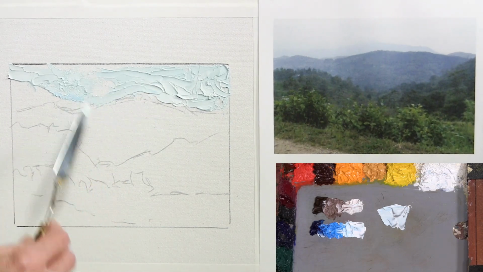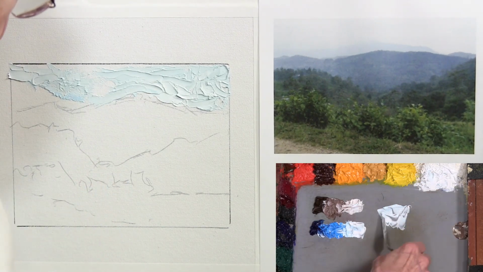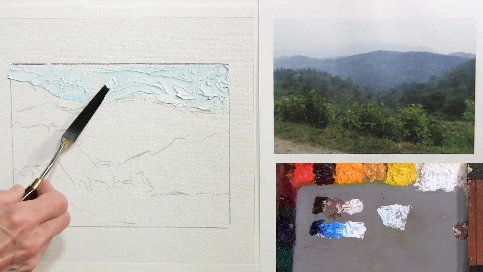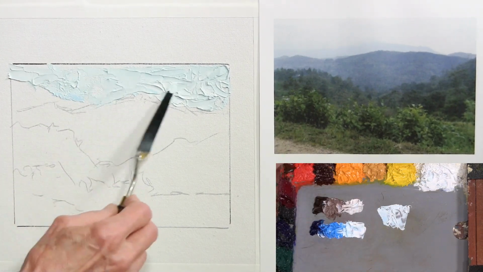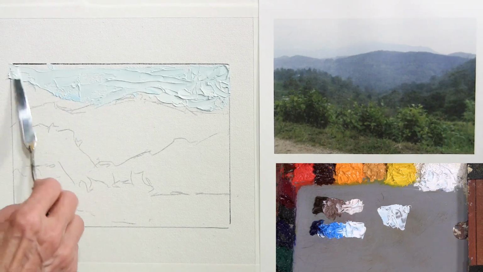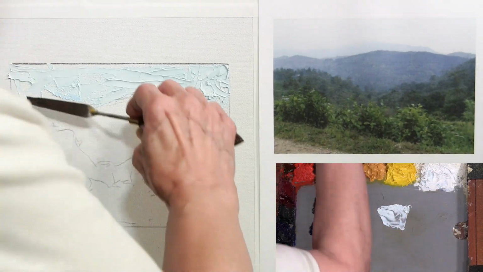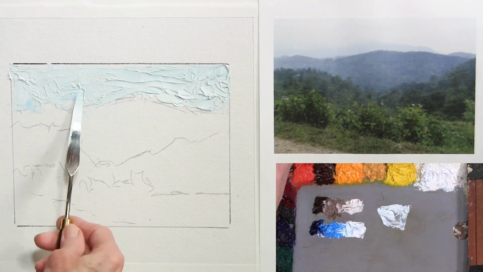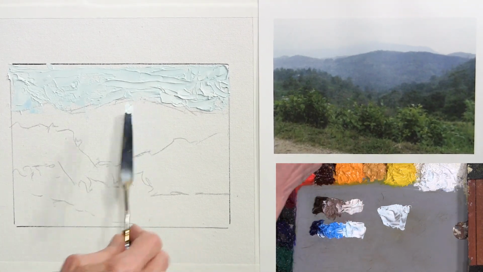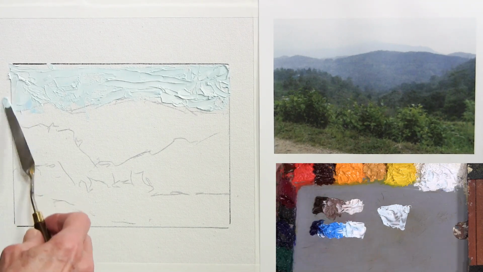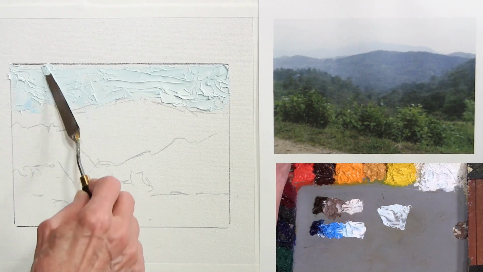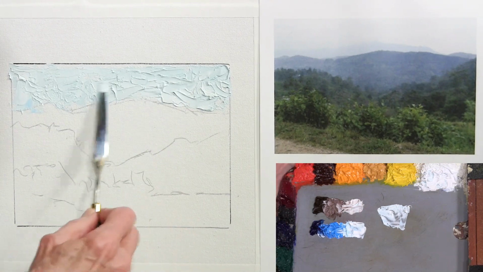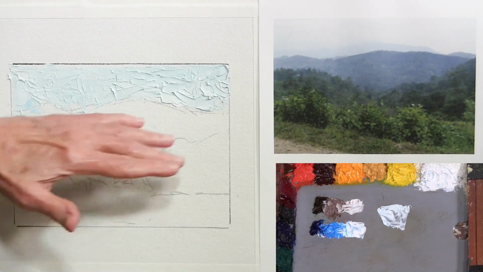Although I'm not trying to paint like Van Gogh, this is just the kind of sky you might see in a Van Gogh. I'll pull this down right here. Alright, so I'll just throw some extra texture in there just to make the point. That's really, really very textured.